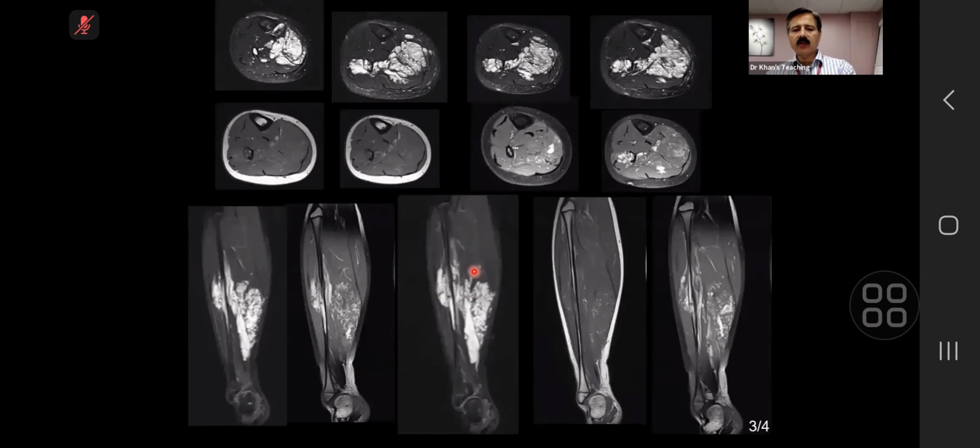Ewing's will never behave like this. You see, it is sitting far away. This is the fibula where the lesion is sitting. And it's very classical for an intramuscular hemangioma. And with intramuscular hemangiomas, classically, another viva question is, how can you confirm it?